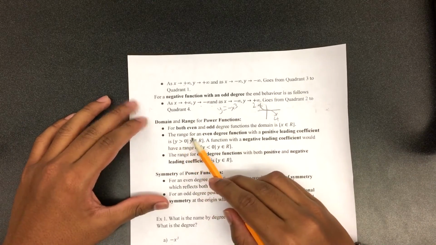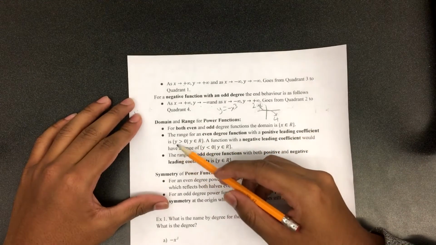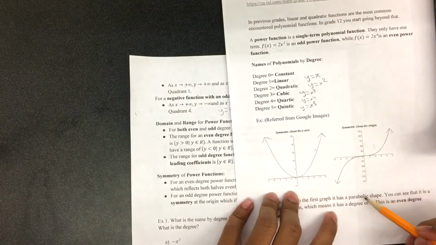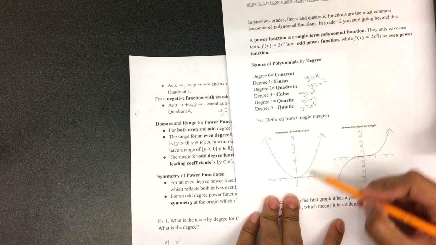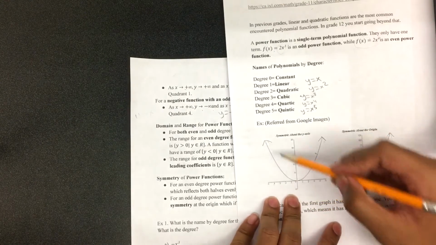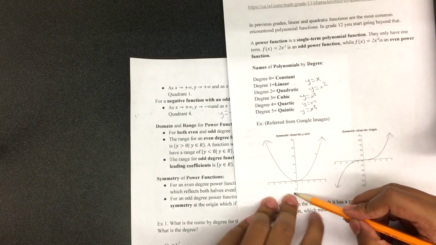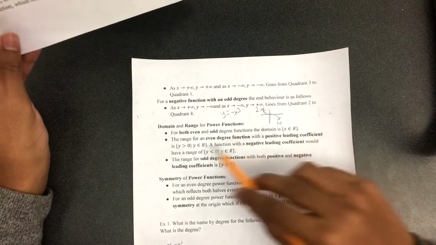The range for an even degree function with a positive leading coefficient is y is greater than or equal to 0, and x equals all real numbers. If you look here, this is an even degree function of degree 2, and it goes up. It's not below 0, so it makes sense that y is greater than or equal to 0 at all times, as it doesn't go negative.